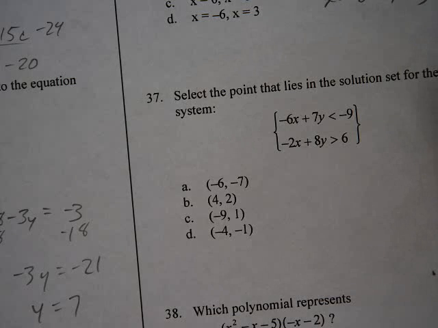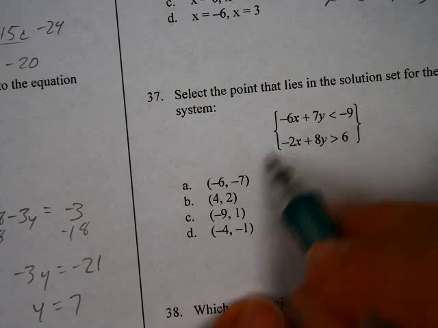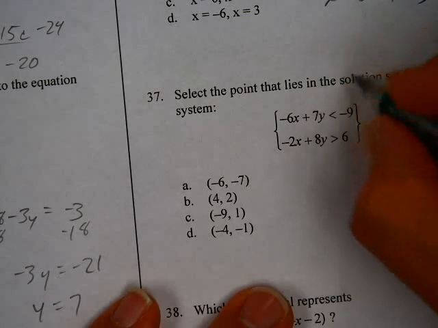The point that lies in the solution set for all the systems. Well, I guess we could plug them in then. There's a single point. If I plug in negatives, let's just see. You know what? Let me show you.